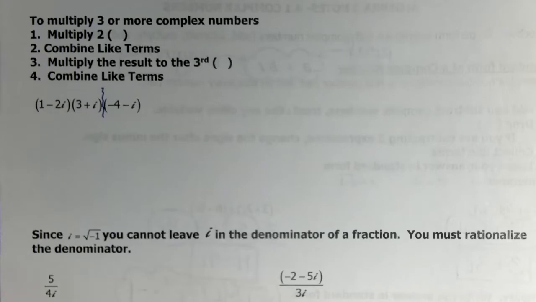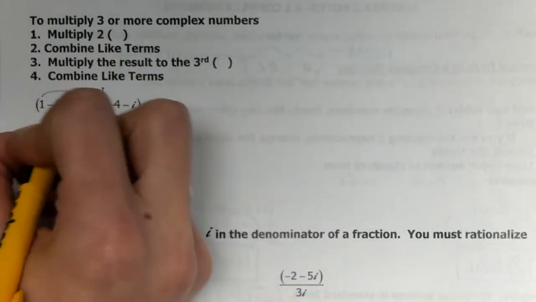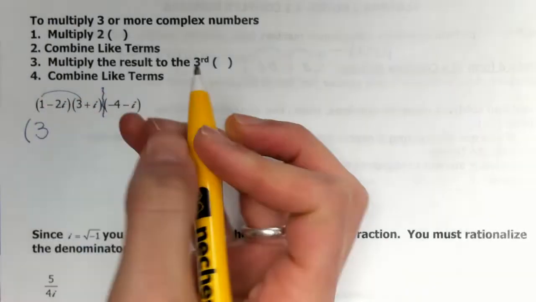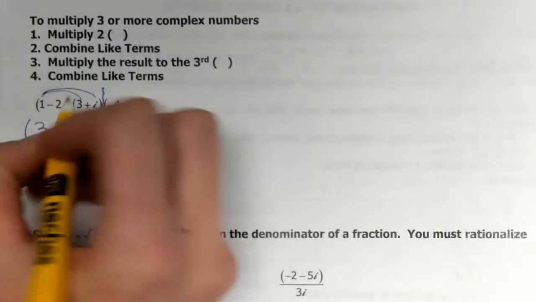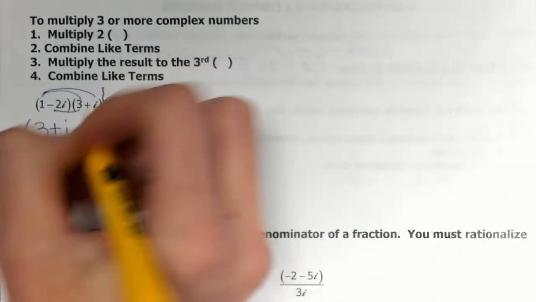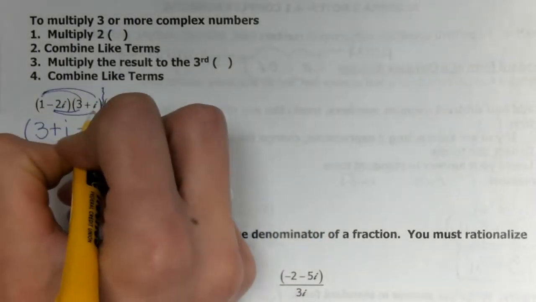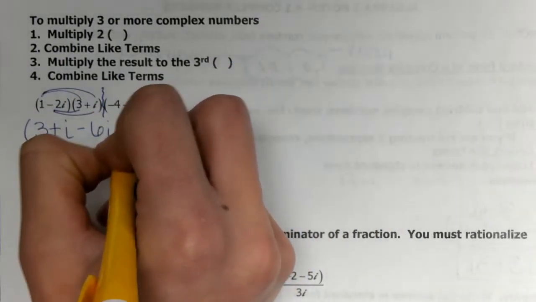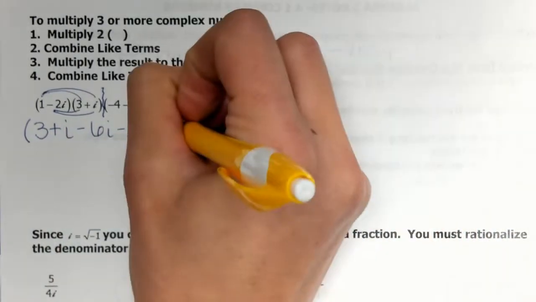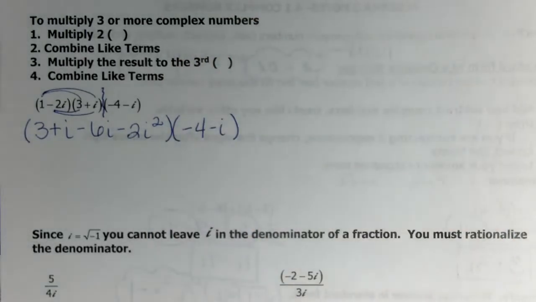So I'm going to FOIL 1 minus 2i times 3 plus I. So 1 times 3 is going to give me, in parentheses, 3. And then 1 times I is just going to be I. Then negative 2i times 3 is a negative 6i. Then negative 2i times I is a negative 2i squared. Okay, and that stays in parentheses because I still have that negative 4 minus I in parentheses at the end.